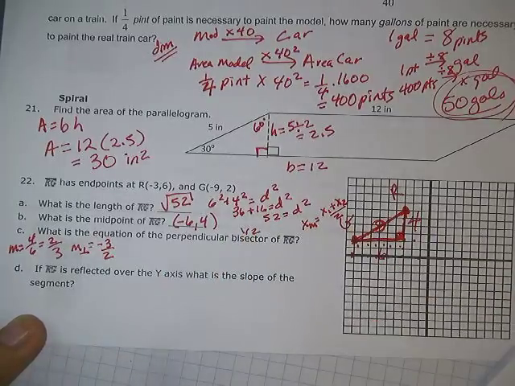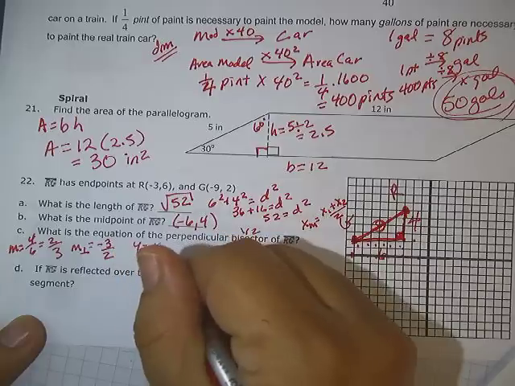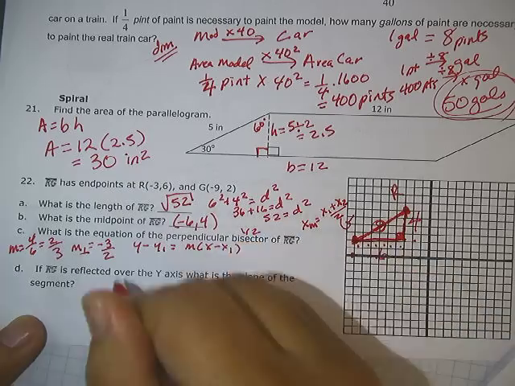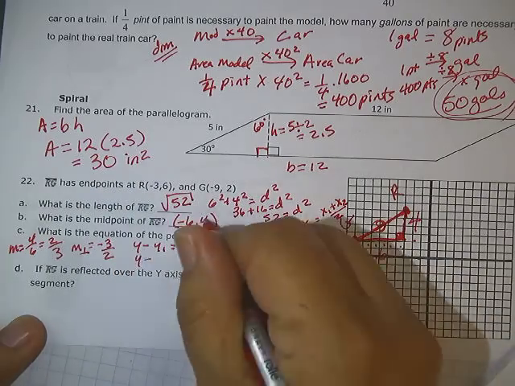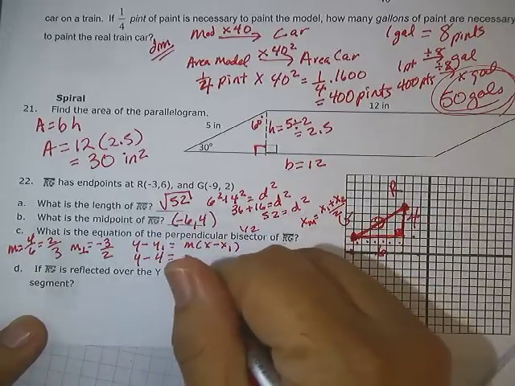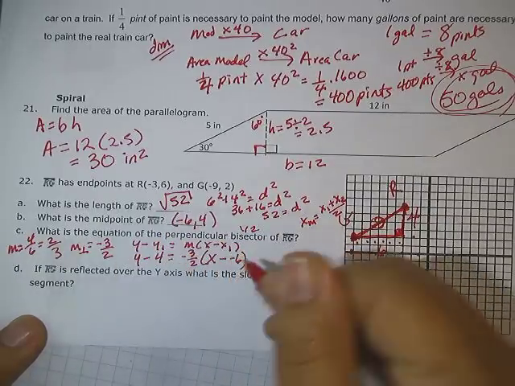Okay, and we use the point slope formula. y minus y1 equals m times x minus x1. y minus 4, remember it's got to go through the midpoint, equals -3/2 times x minus -6.